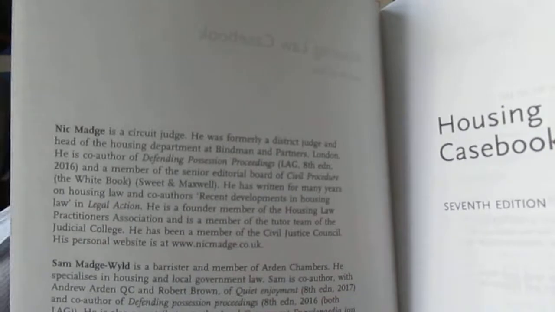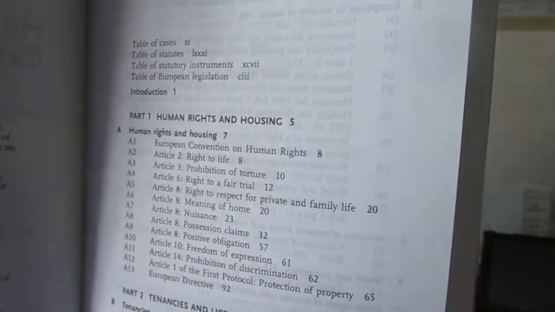At the front of the book, we have the basic information. There's the actual title. There's information about the two authors. Then after that, for the 7th edition, got all the blurb about previous editions and information about the website as well. Then you've got the contents section. You can see how it's structured.